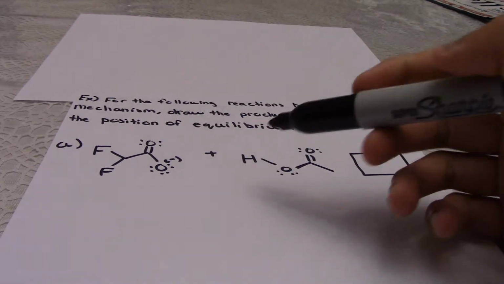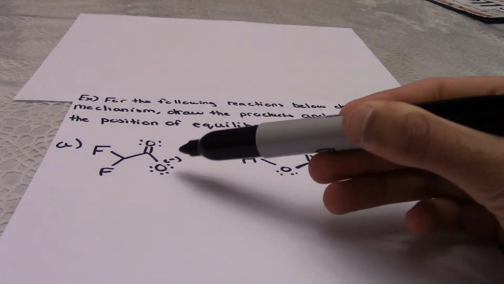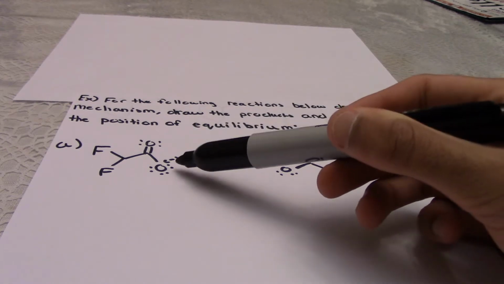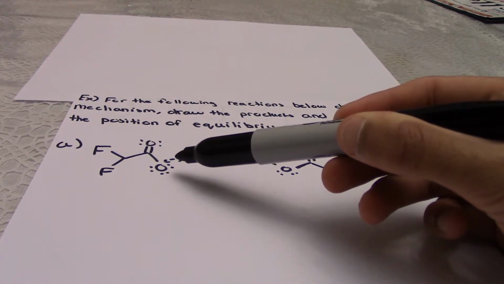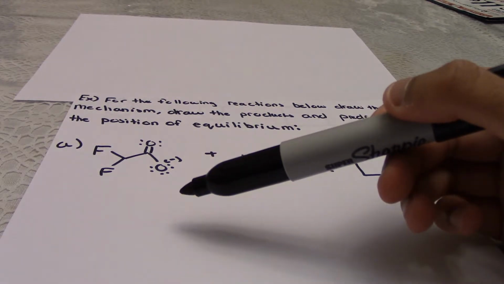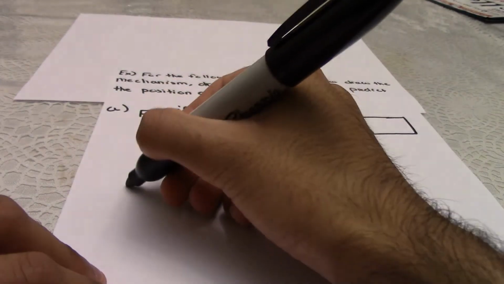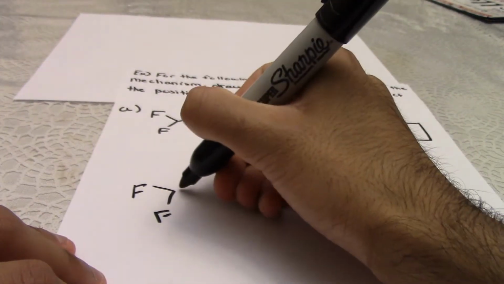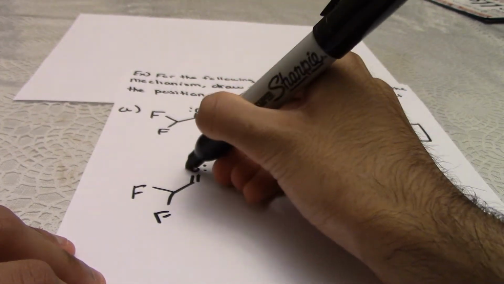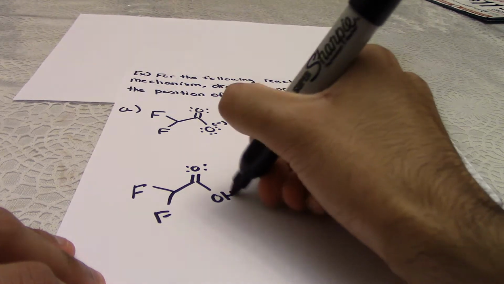So what do I notice about these two? Well, I notice that this doesn't have a hydrogen. It's lacking one. That's why it has that negative formal charge on the oxygen. And I know that eventually one of the products will have a hydrogen. So one of the products will be the exact same, but it'll just have a hydrogen tacked onto it. So it'll be something like this.